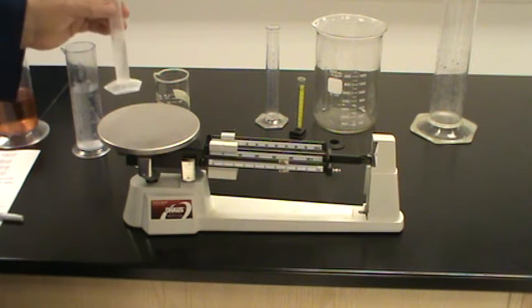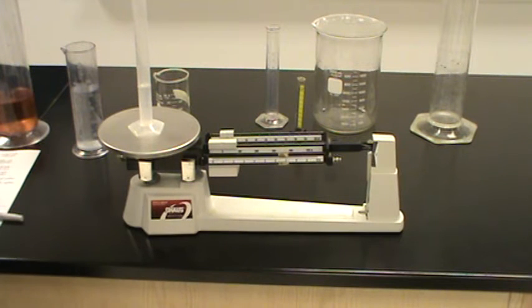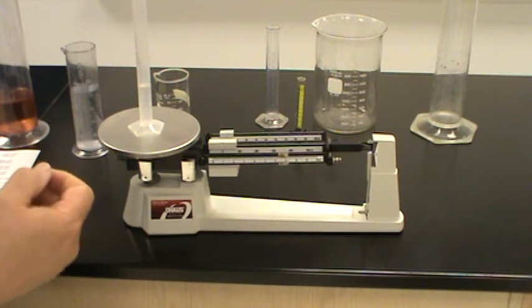Okay, I'm going to set this back down. Yes, it's too heavy. It's made that end go up.